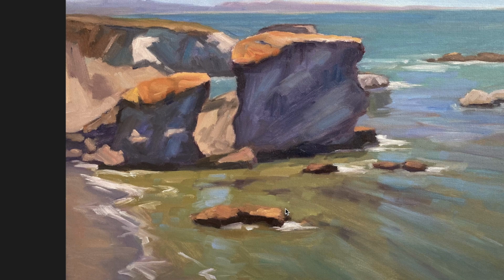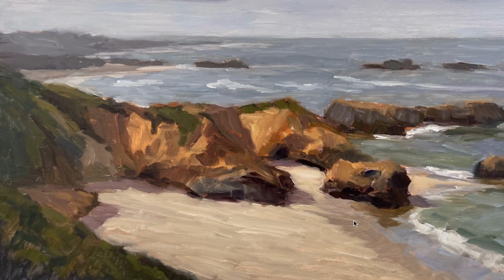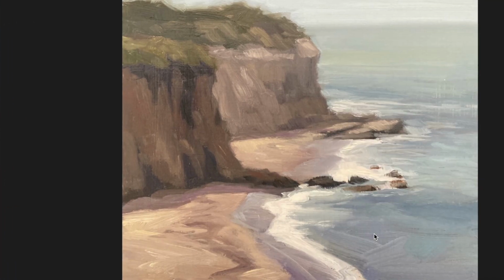Here's one I did. And yeah, the transition from sand to, that's a good soft transition. Let's see if there's a better example. Here's another one. The transition here is soft as well. So that's good. Yep, good soft transition there. This dark passage here is seaweed. This is good here too. This is nice and soft.